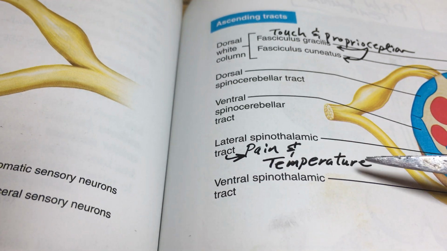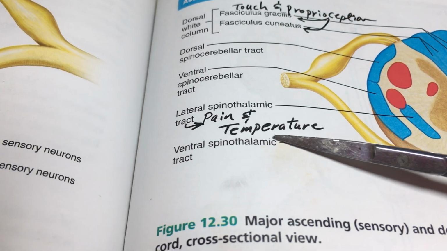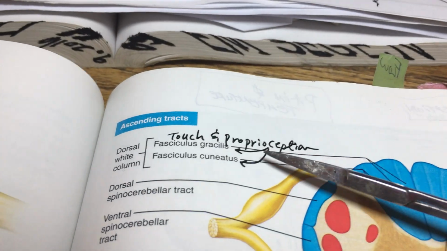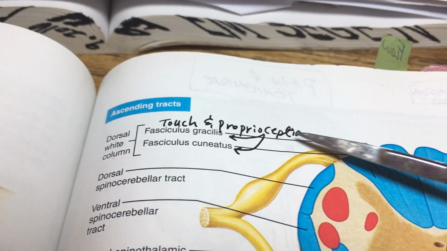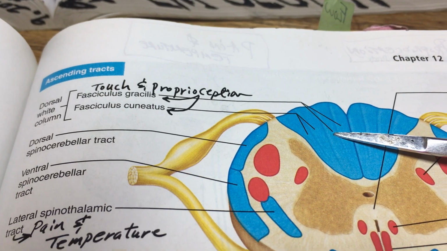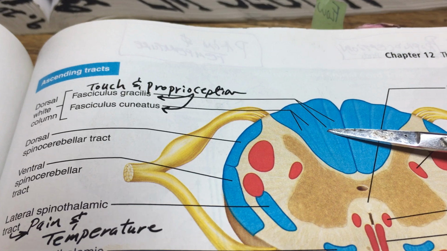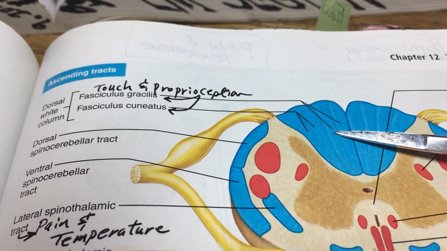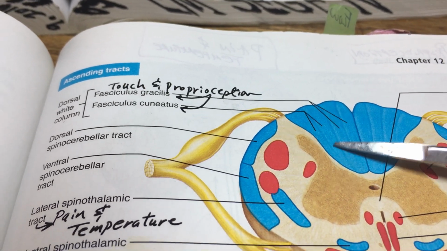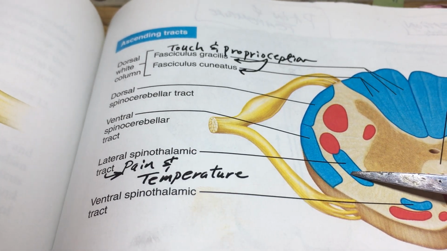Okay, now over here we have spinocerebellar tract. Obviously, that tract is going to the cerebellum. Over here we have pain and temperature. Now, I've made this notation here that touch and proprioception is in this province. Touch is you touch something, right? And you can tell the difference between velvet and a metal surface, right? You can tell the difference. Pain and temperature is in a completely different place.